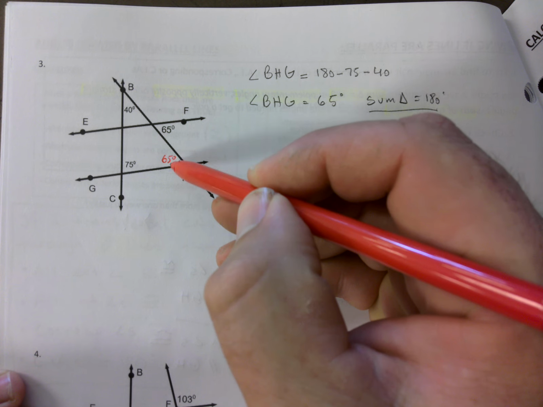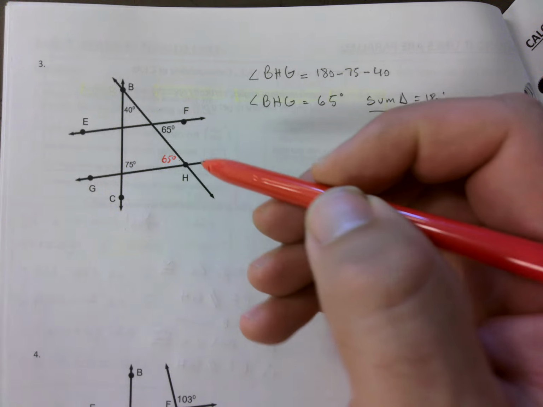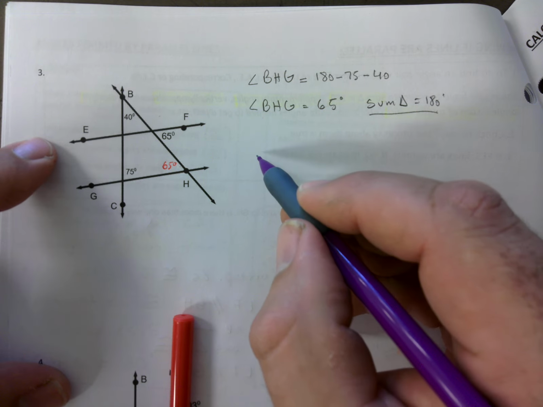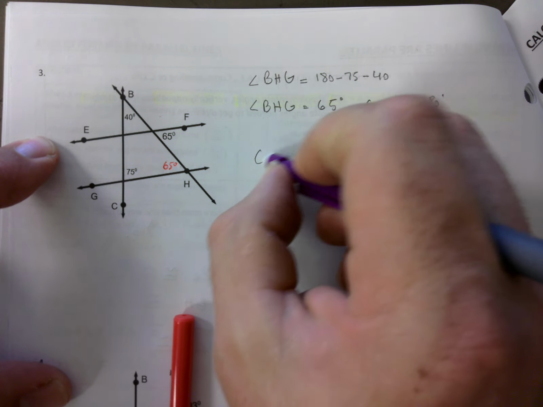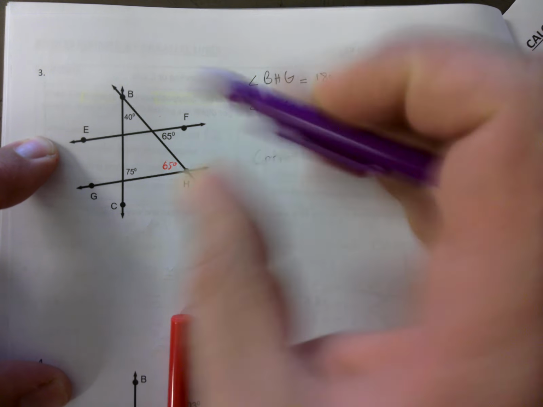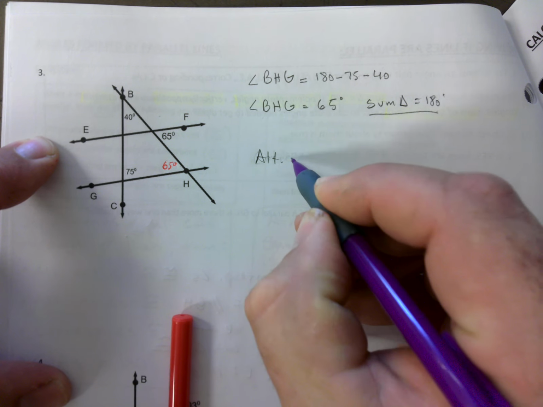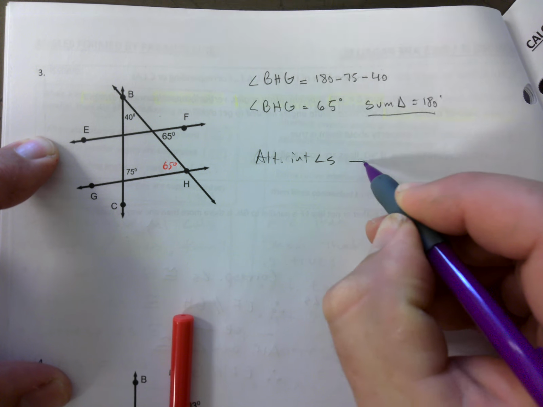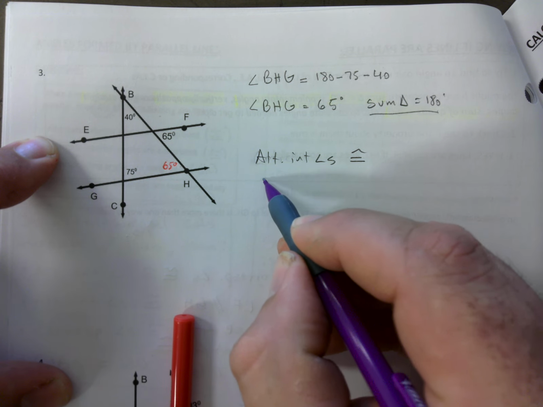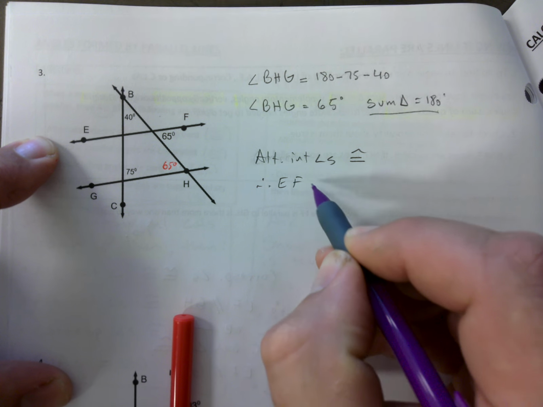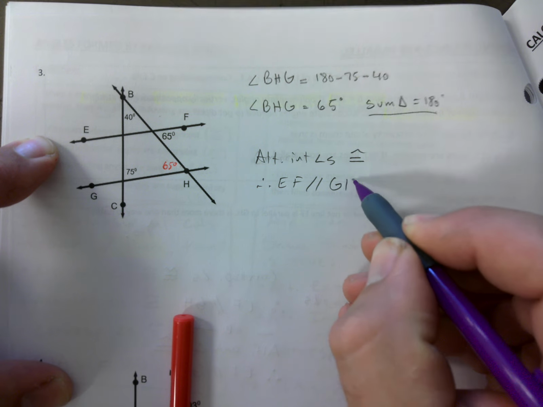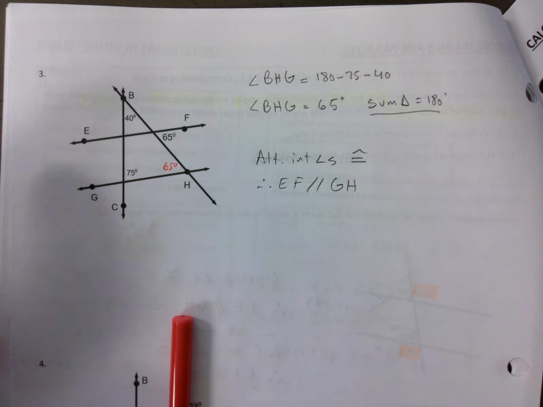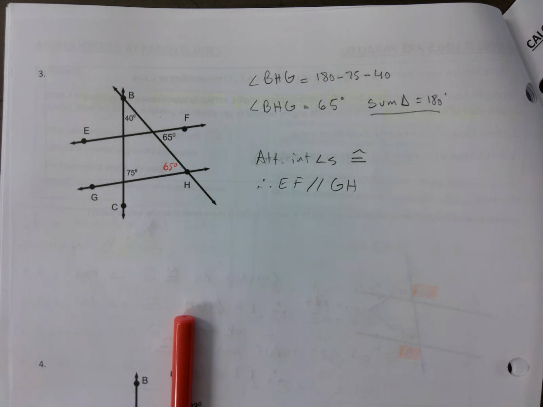Hey, what do we notice here? We have a name and we notice a number that they're the same. Okay? So now we can say corresponding, no, not corresponding, alternate interior, right? Alternate interior angles are congruent, therefore EF is parallel to GH. So I did a bunch of work there to help me out.